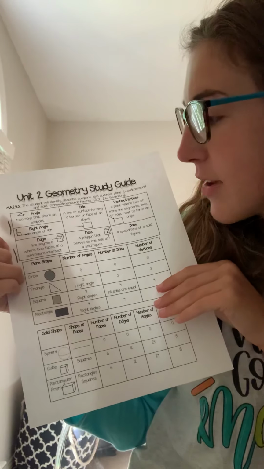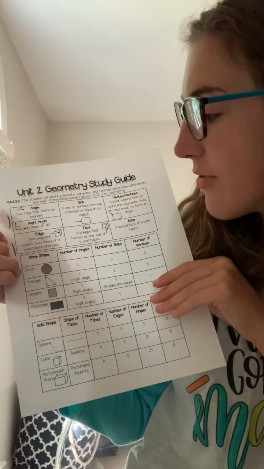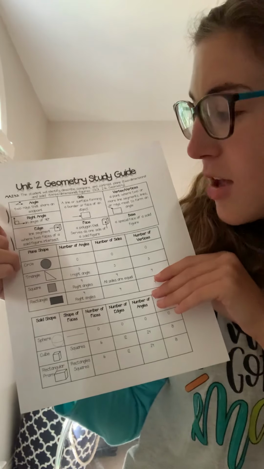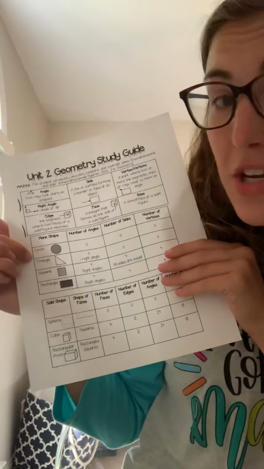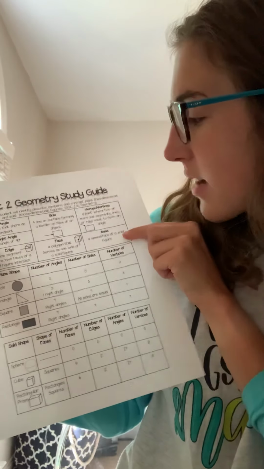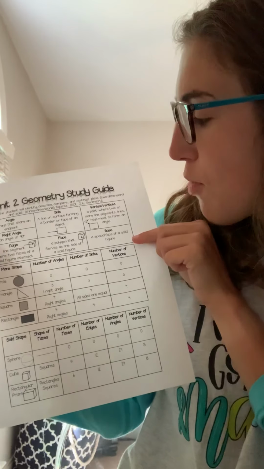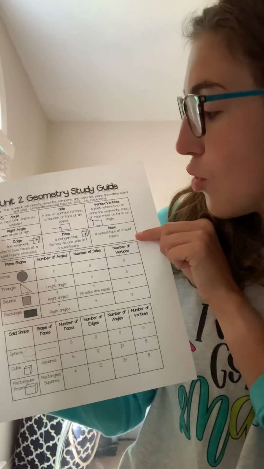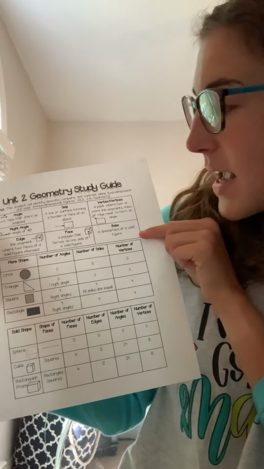Then we have a side. A side is a line or surface forming a border or face of an object. All of our 2D shapes are going to have sides. Then we have a vertex. That is a point where two or more line segments, lines, or rays meet to form an angle. That little point where two lines or rays meet, we call that a vertex.